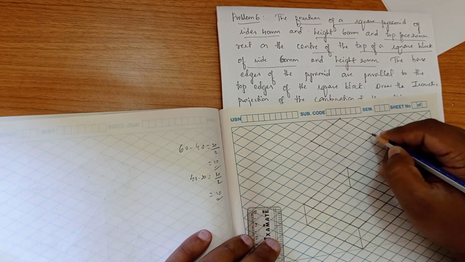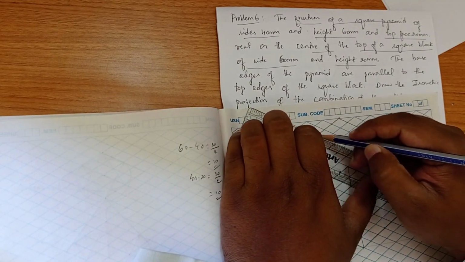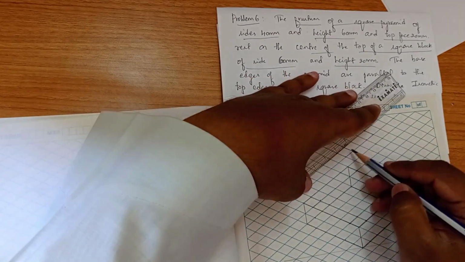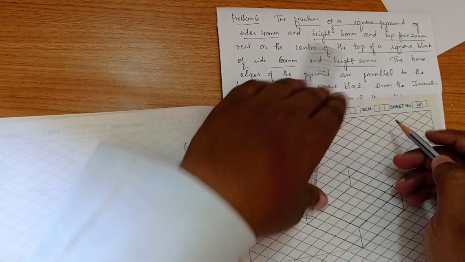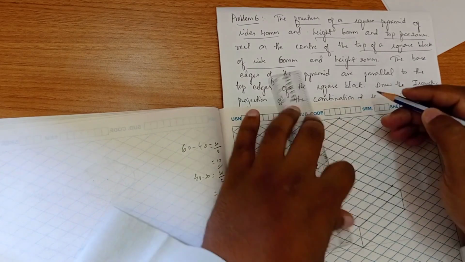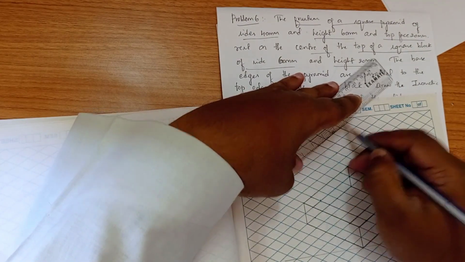Subtract by 10 on either side. So this inside box is our 20 by 20.